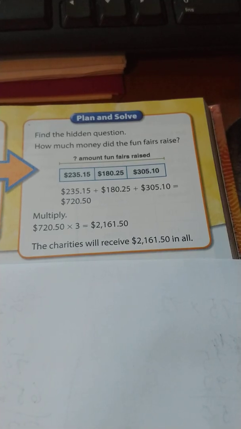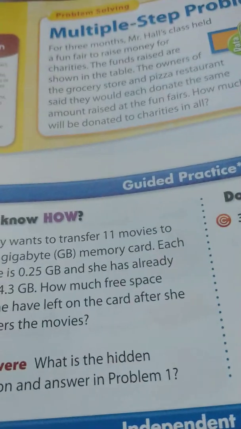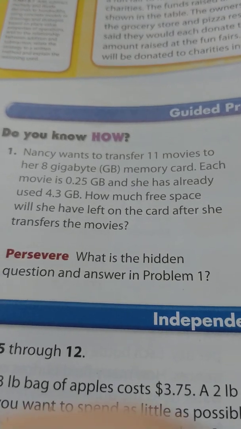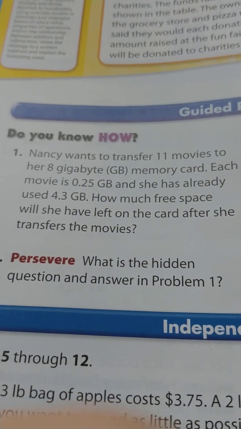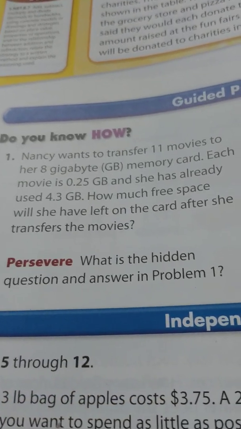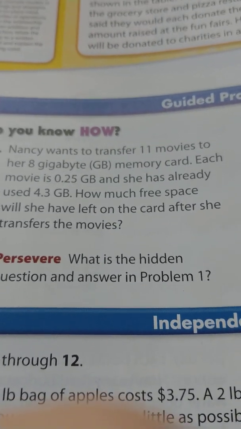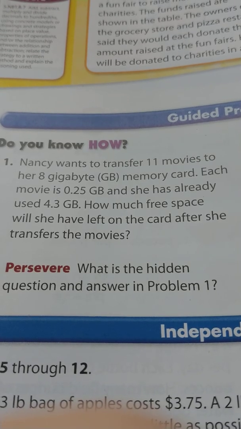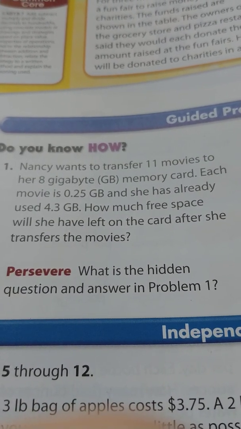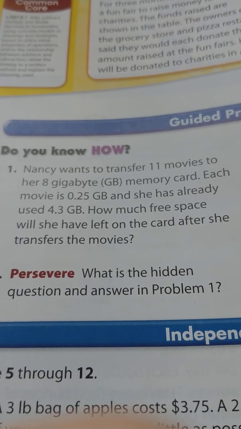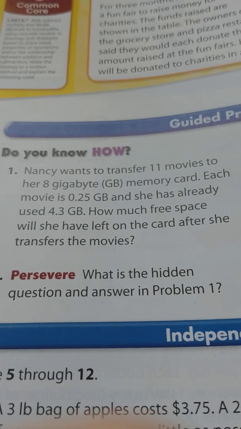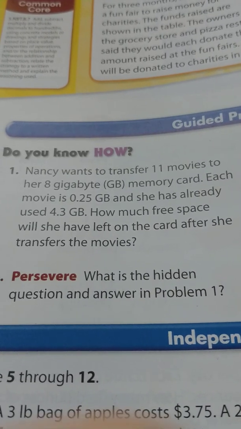All right, number 1, it's a bit trickier, and if you're not tech savvy, you may not know what the heck they're talking about. So this one's a little bit harder for different reasons. So Nancy wants to transfer 11 movies to her 8 gigabyte memory card. Each movie is 0.25 gigabytes, and she has already used 4.3 gigabytes. How much free space will she have left on the card after she transfers the movies?